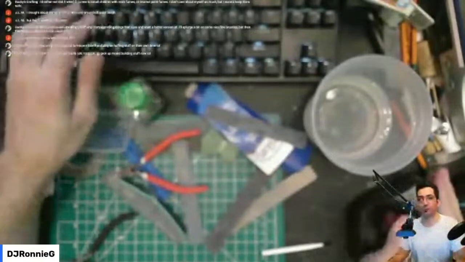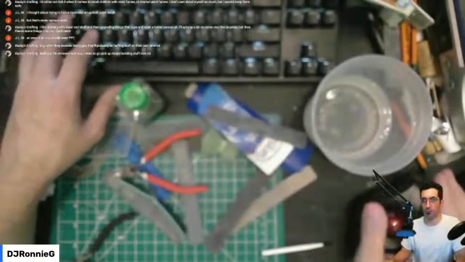Let's see what else the chat says. I thought about trying to turn a room into an updraft paint booth. Ooh. I have to Google that, but that sounds cool. Whatever the hell an updraft paint booth is, it sounds like a good time. If it doesn't work, at least you can get high for free. Am I right? No, I'm kidding.